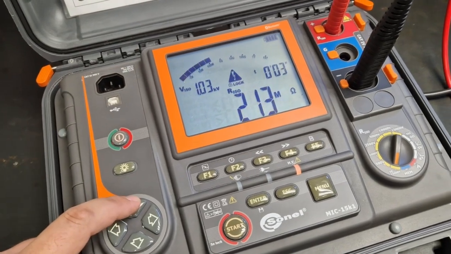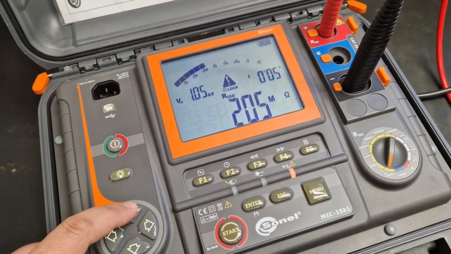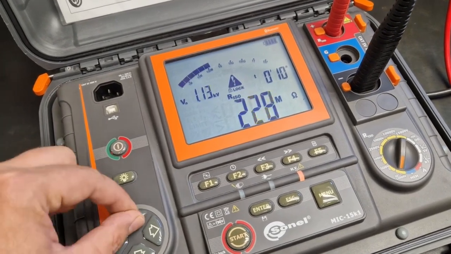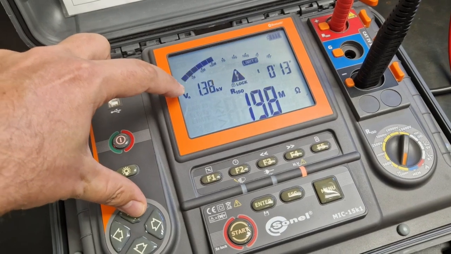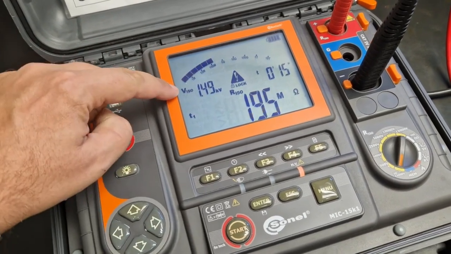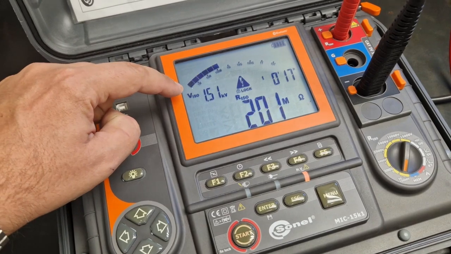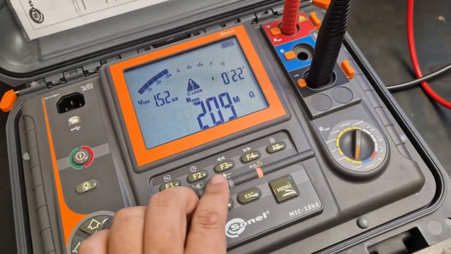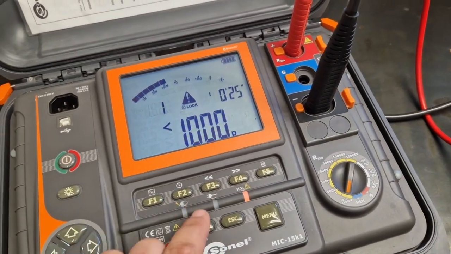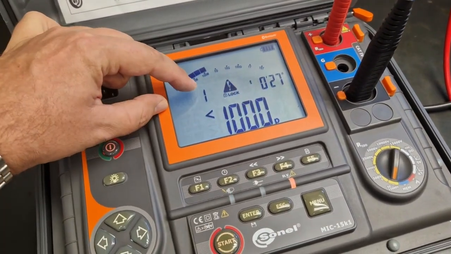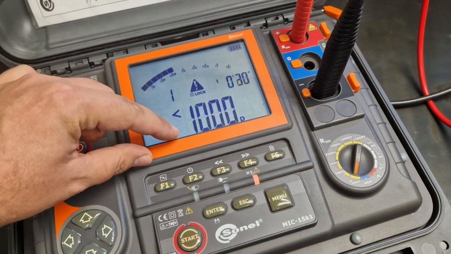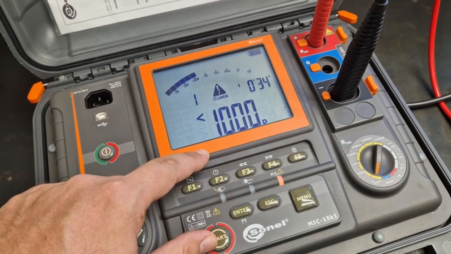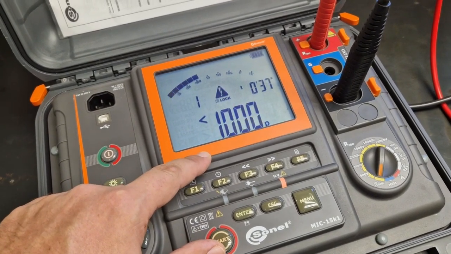and we can increase this voltage by pressing the up and down arrows. So you can see that I am changing the voltage, and within a few seconds the insulation voltage will also increase to this value. By pressing the F3 and F4 buttons, we can also see the partial discharge counter, and how much charge is covered by this partial discharge.